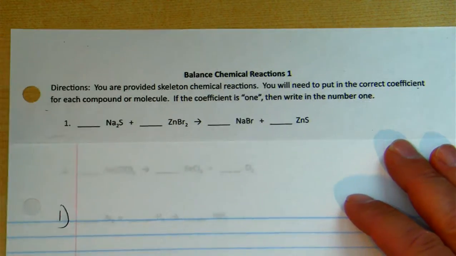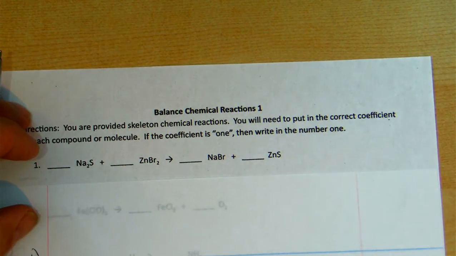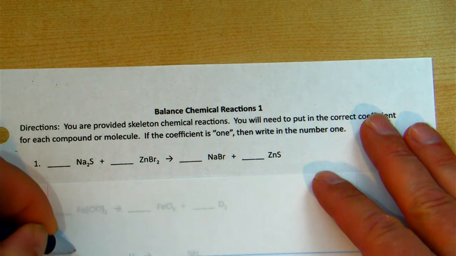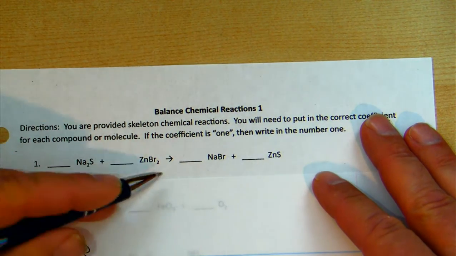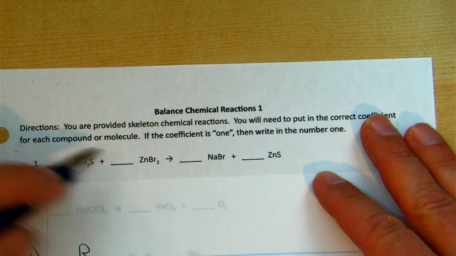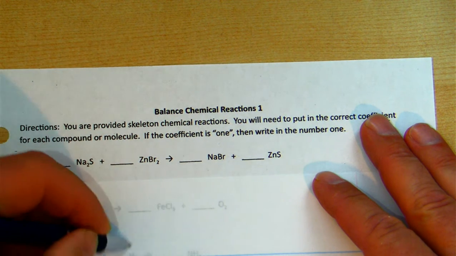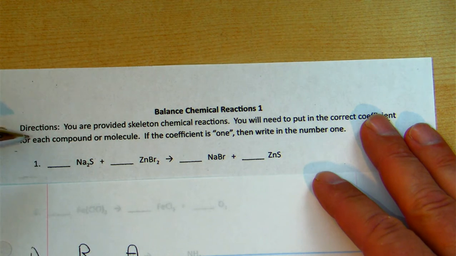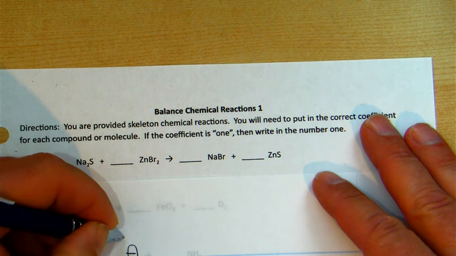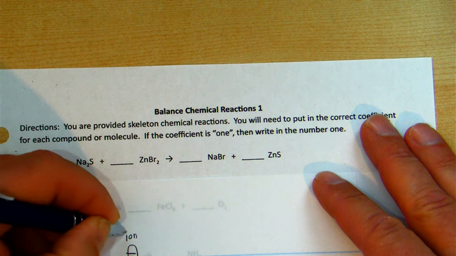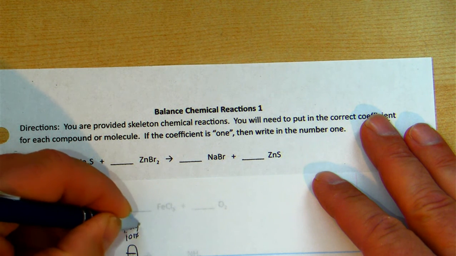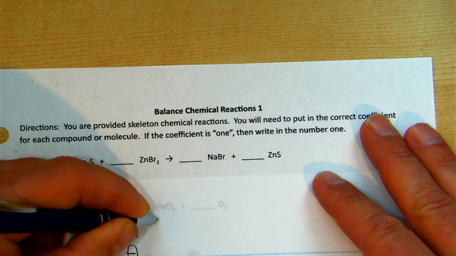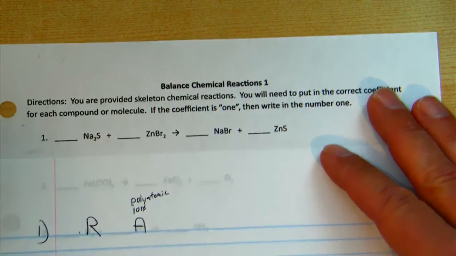So here we go. For number 1, I'm going to build a RAP sheet. Yeah, that's what I like to call it. The R means for the reactant side of the yield sign. The A means, well, which atom am I talking about? But it really also applies to polyatomic ions. It's just that doesn't fit the word so well.